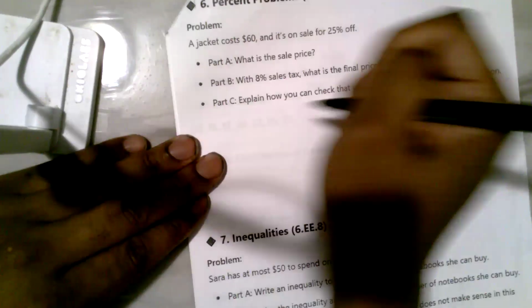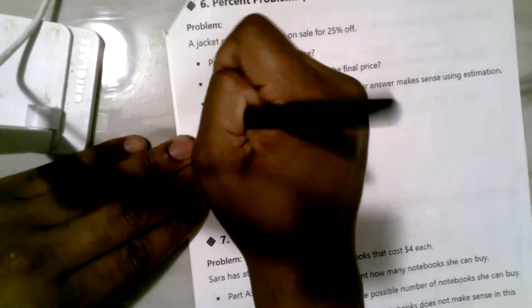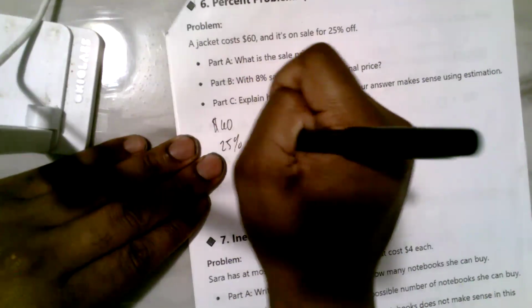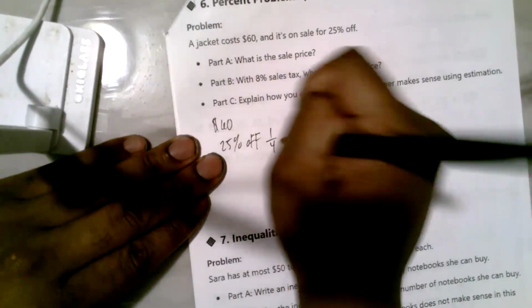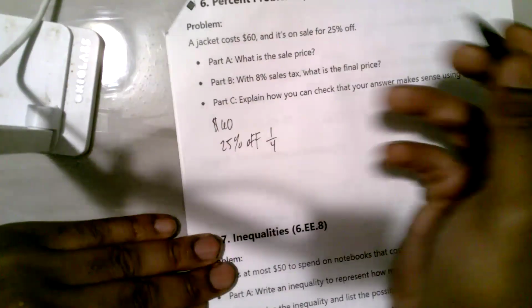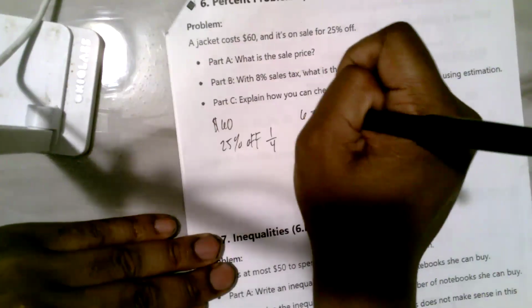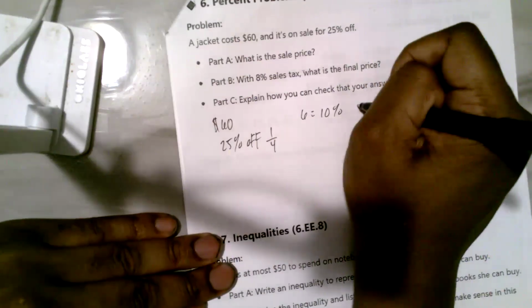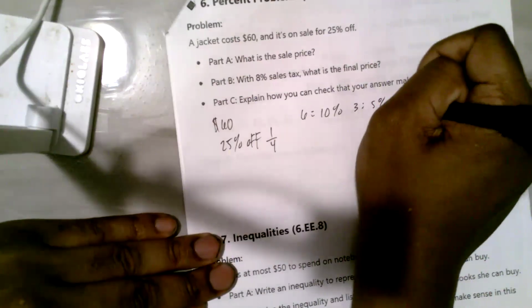So we have a jacket, so $60, 25% off, which is 1/4. I also know that 6 equals 10%. So 3 equals 5%.